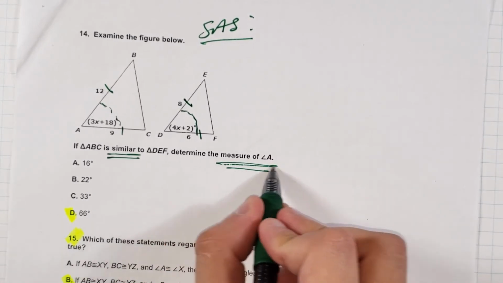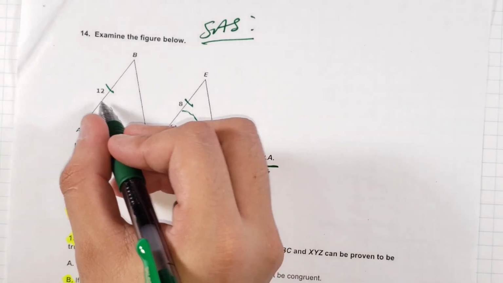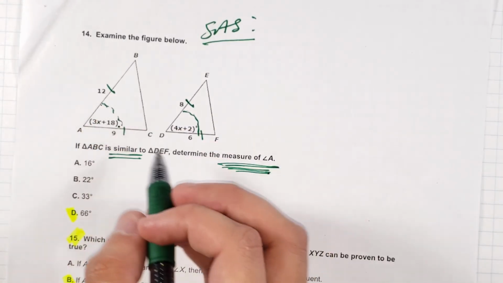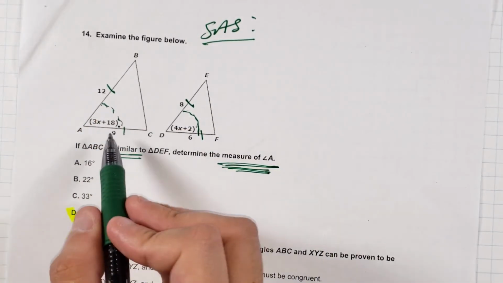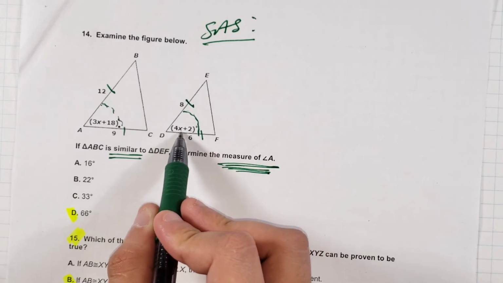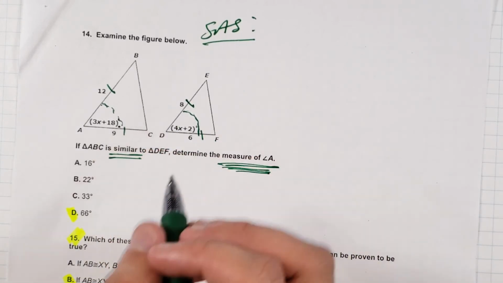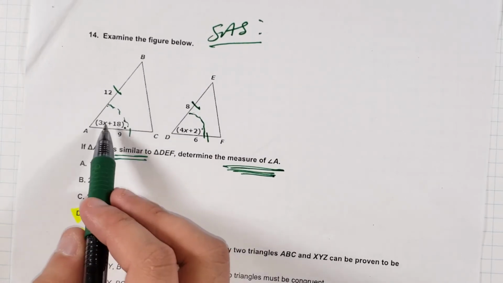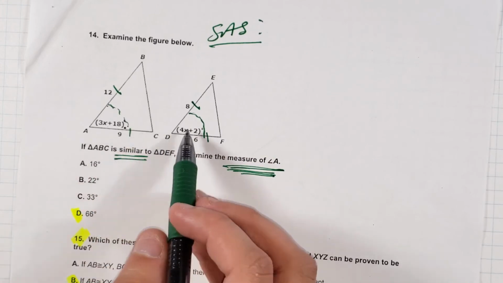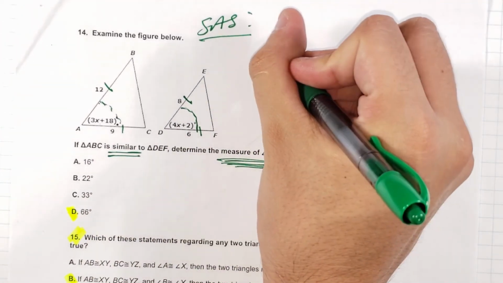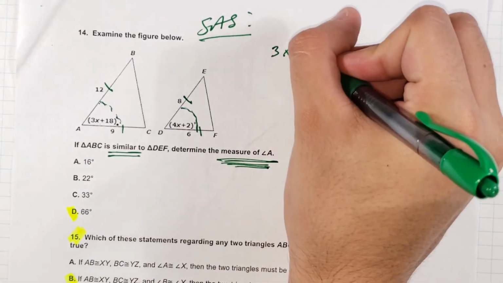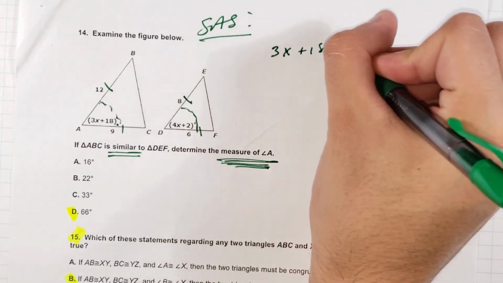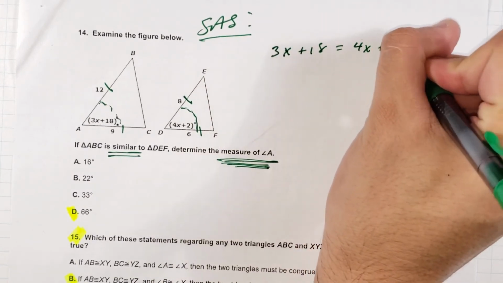Okay, so what we're going to do is we're going to find... It says determine the measure of angle A. How are we going to determine the measure of angle A? Well, we need another equation. And look here, we have that equation. So what we want to do is we want to find x, okay? So let's use what we know. What do we know? We know these angles are the same. We know they're equal. So let's set them equal to each other. We get 3x plus 18 equals 4x plus 2.